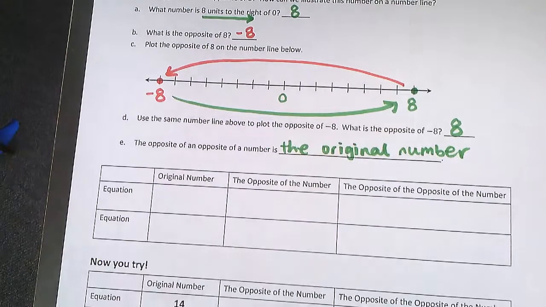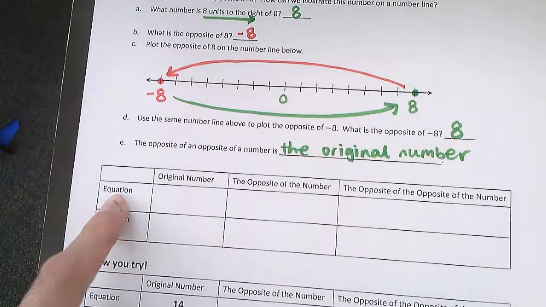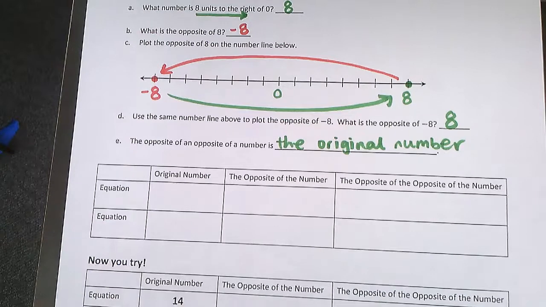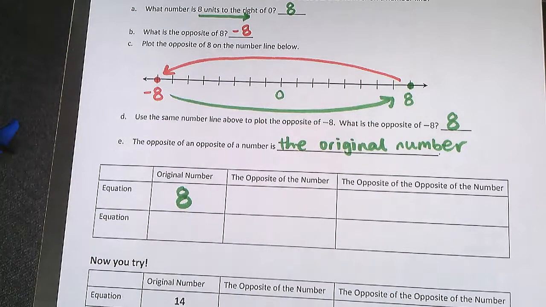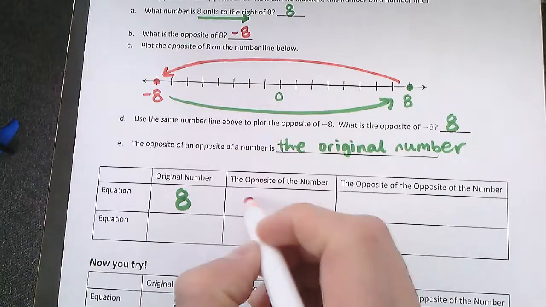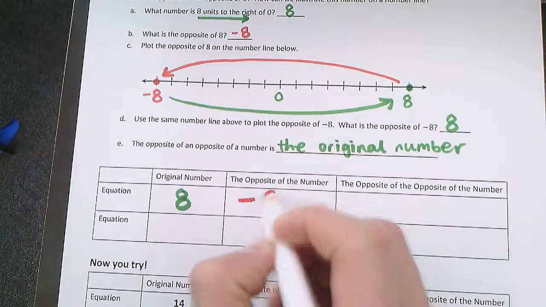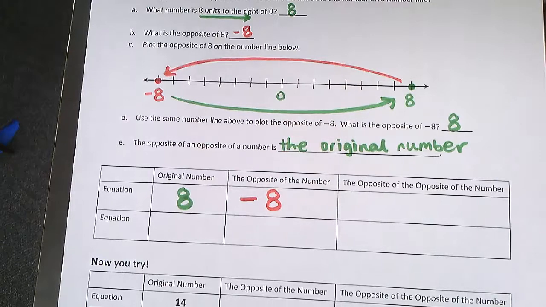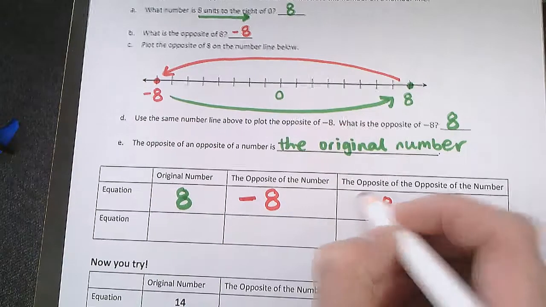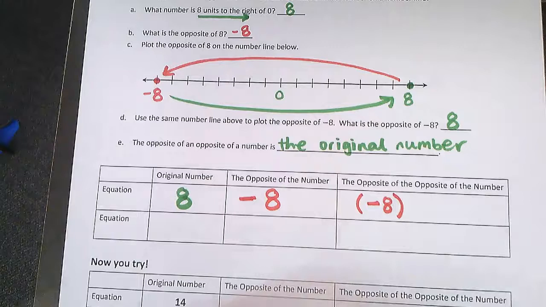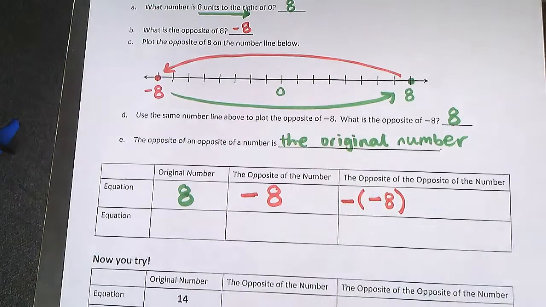So here's what that looks like in equation form. Equation means that's when you use math symbols instead of words. If our original number is 8, the opposite of that original number is -8. And the opposite of the opposite means we have -8, and then we're going to take the opposite of this by adding another negative.